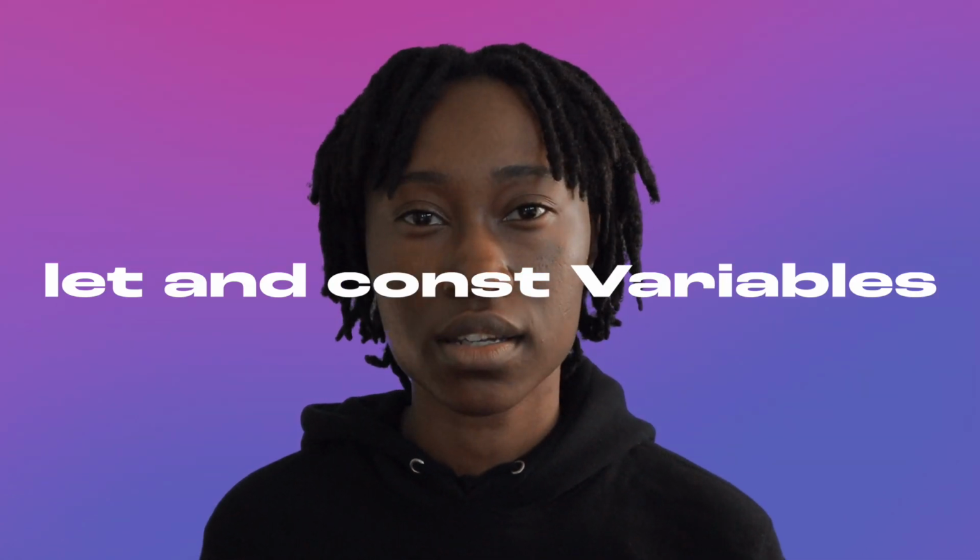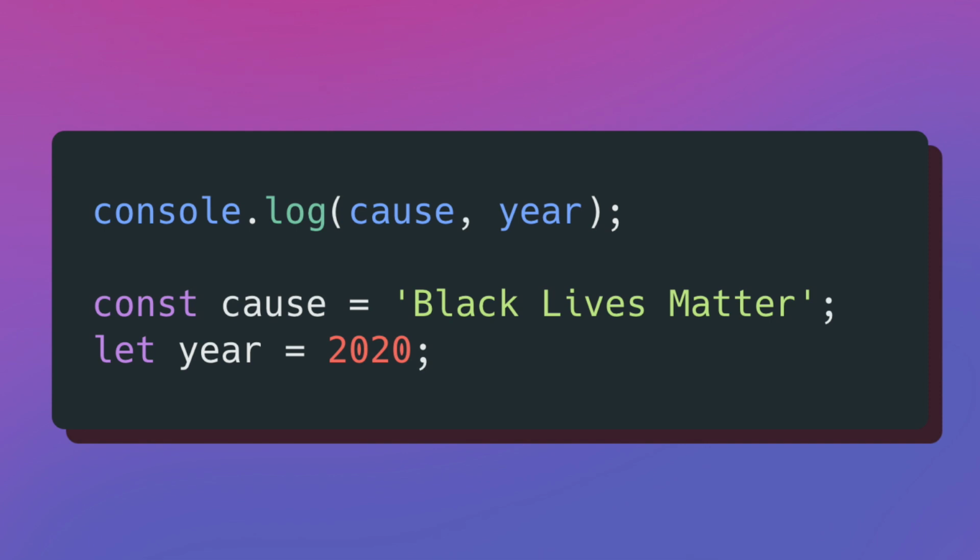Alright, so we've seen var variables and function declarations, but what about the beloved let and const? How do they work? Unfortunately, they're kind of weird in comparison. So in this code block, you can see that I'm trying to print out the variables cause and year before I've declared and initialized them. Unexpectedly though, we're getting an error saying that these variables aren't defined.